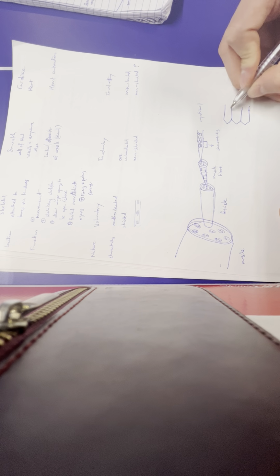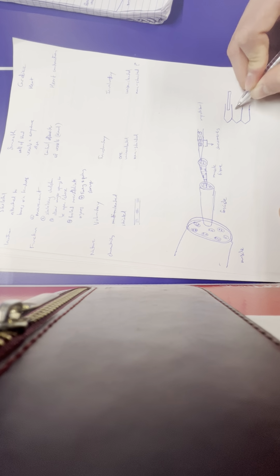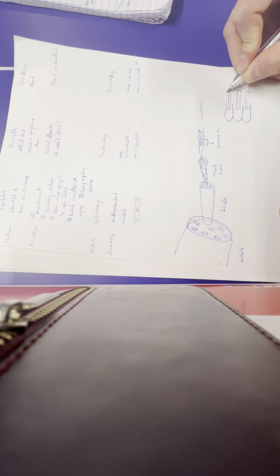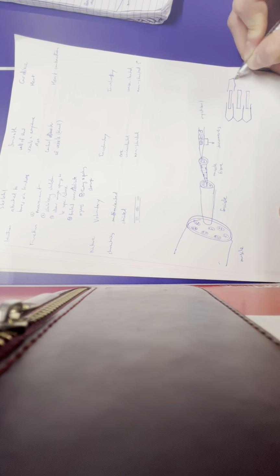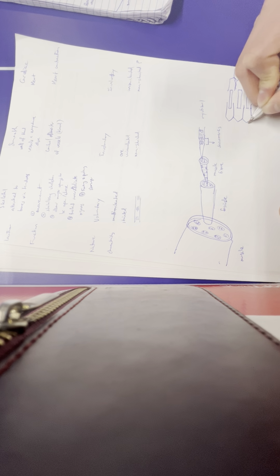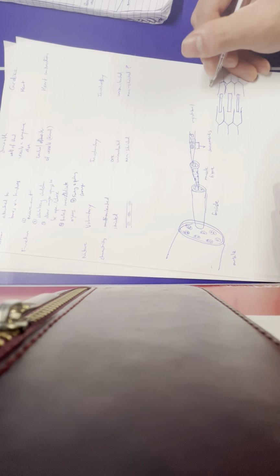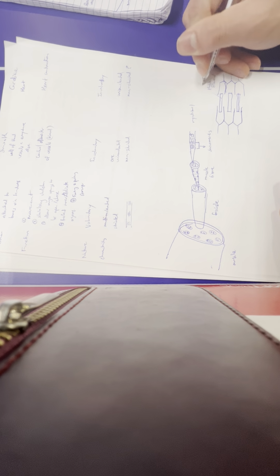This is what a sarcomere looks like. Oops, this is a bad drawing. Here we go. This in the middle right here is the thick filament, which is the myosin.